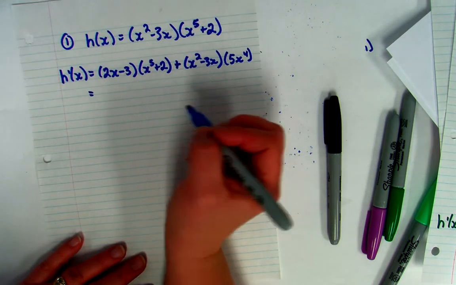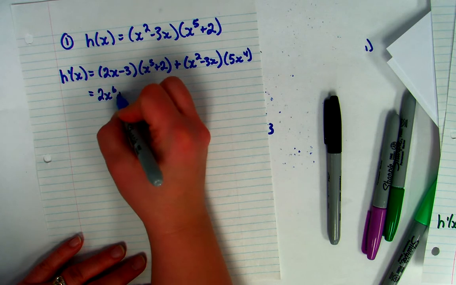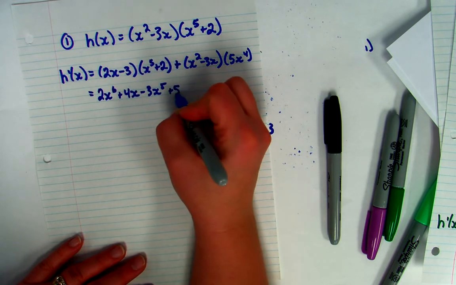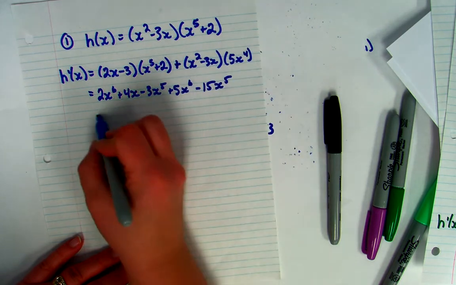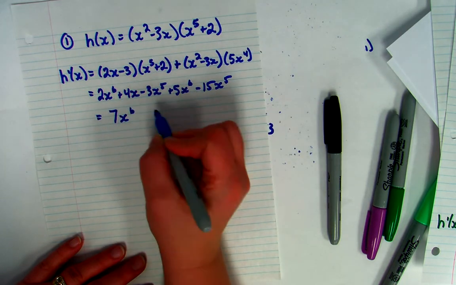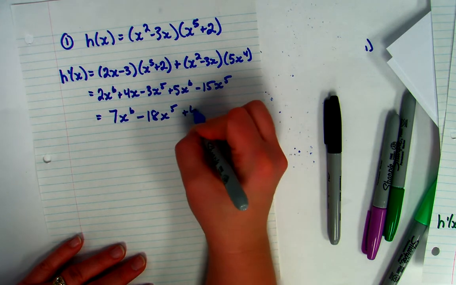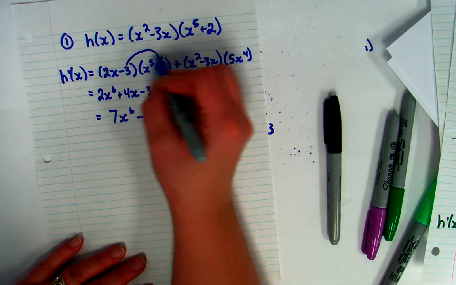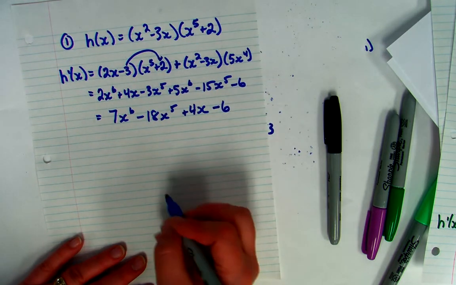And then we can actually clean this up. So I'm going to get 2x to the 6 plus 4x minus 3x to the 5 plus 5x to the 6 minus 15x to the 5, which gives me 7x to the 6 minus 18x to the 5 plus 4x. And I forgot that multiplication right there, so there will be a minus 6, minus 6.